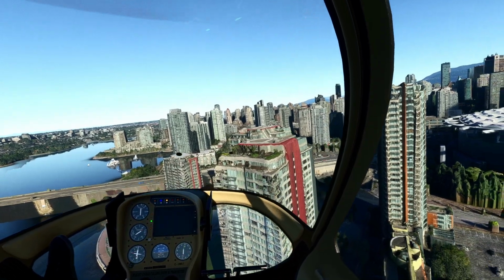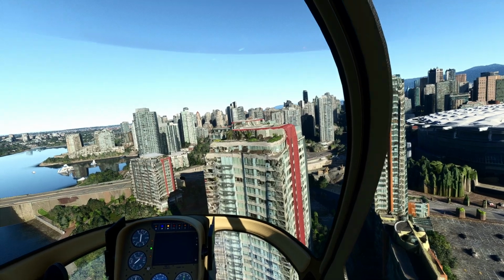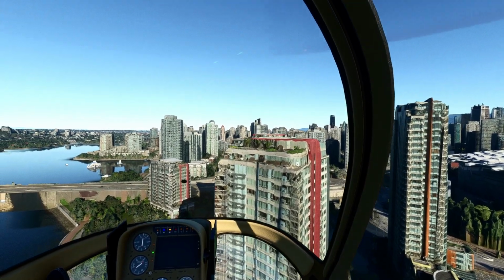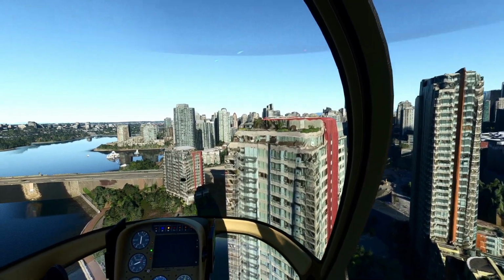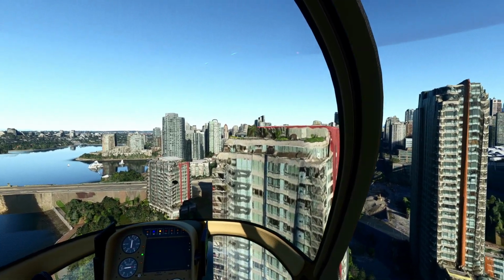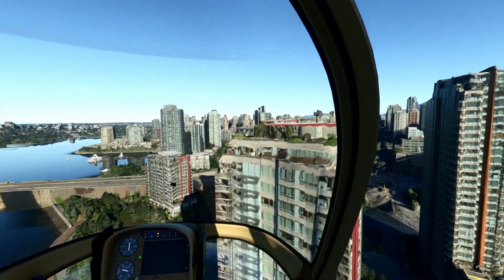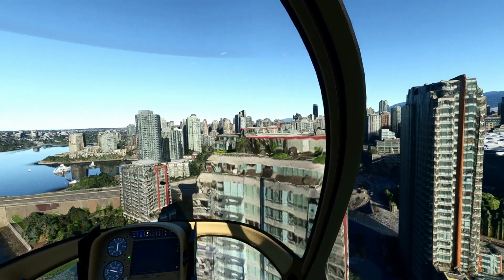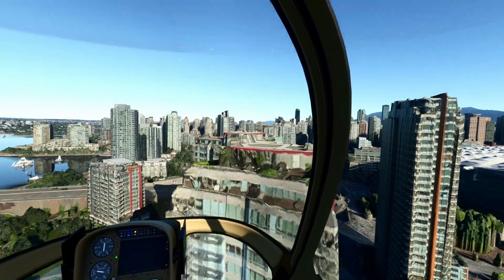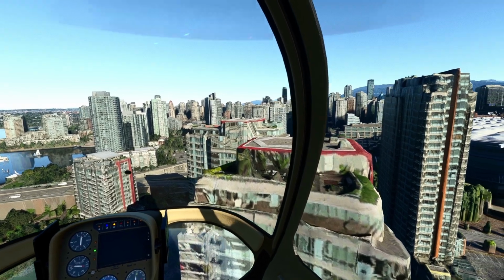This one right here. Just noticing when I was looking at the tops of the buildings, this one right here, let's try to get some more collective. Oh my god, it's really struggling to hover. This is where you need the most power in a helicopter. But yeah, this one right here.